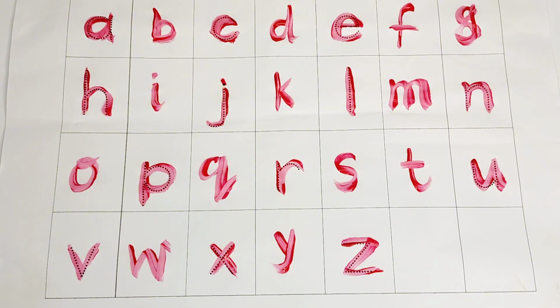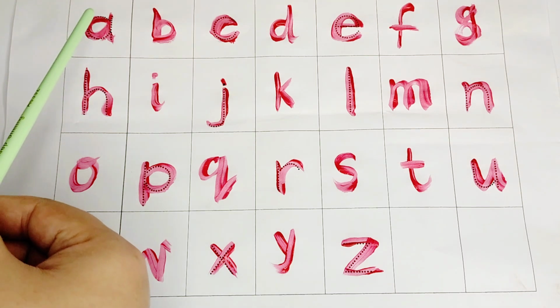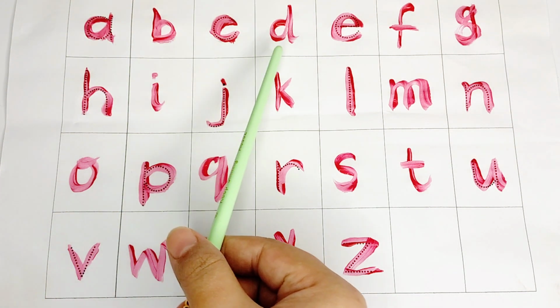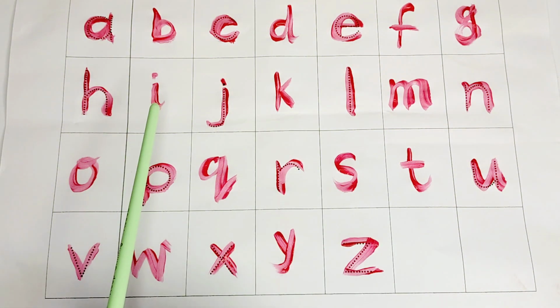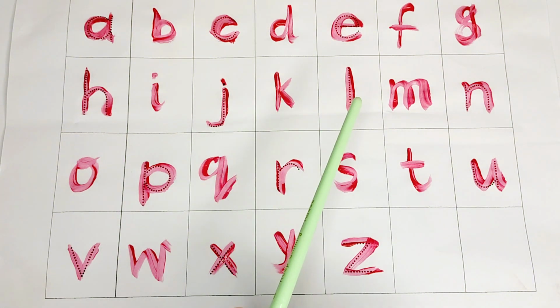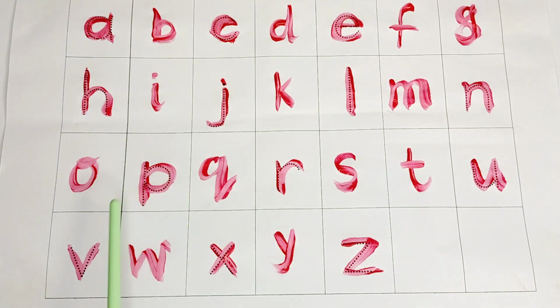Alright kids, so we have written all the lowercase letters from A to Z. So let's revise all of them together. A, B, C, D, E, F, G, H, I, J, K, L, M, N, O, P, Q, R, S, T, U, V, W, X, Y, Z. And we have written all the lowercase letters with the color red.